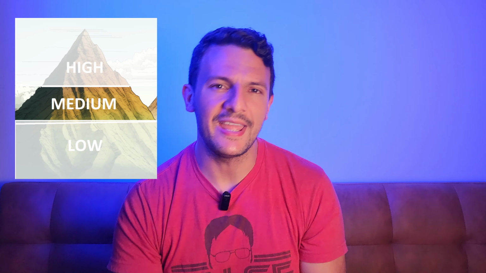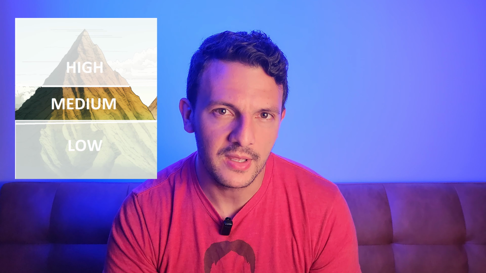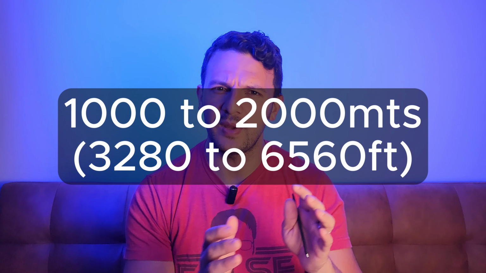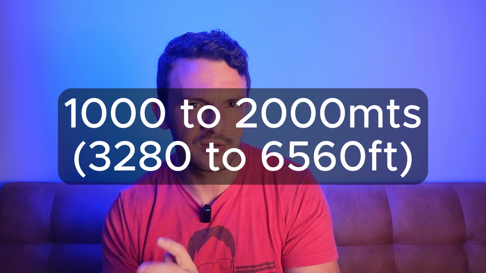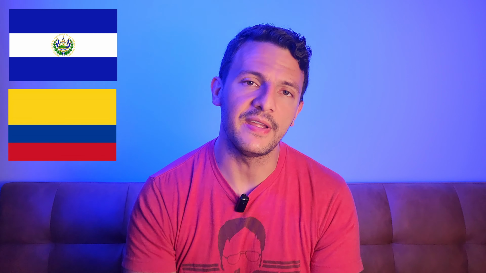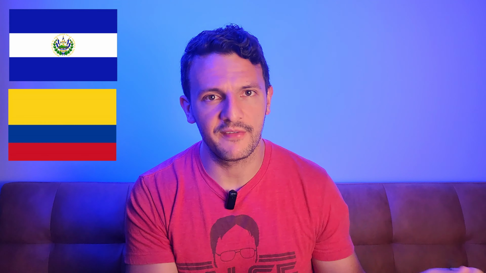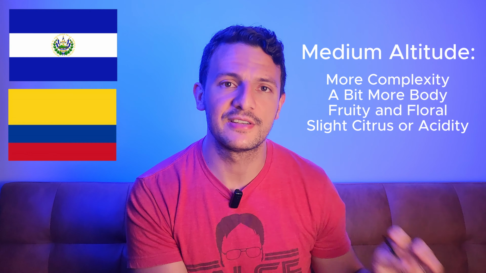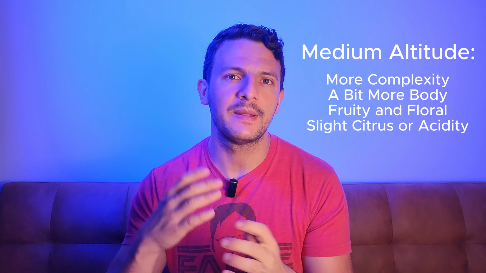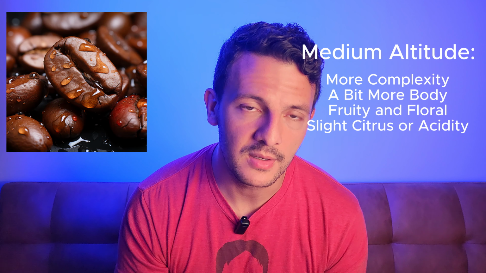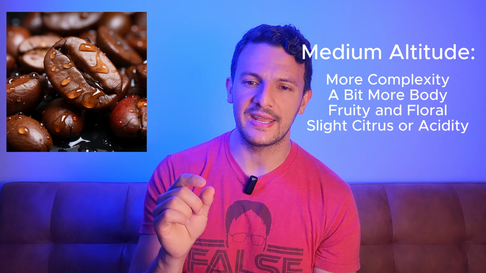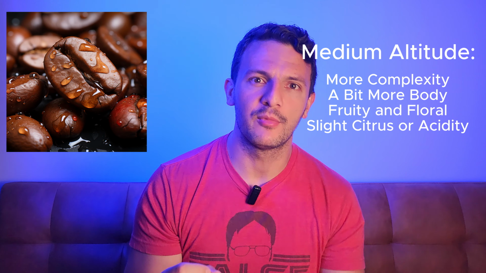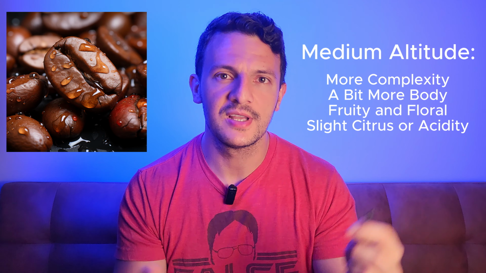If we go to a medium altitude coffee, that is something between 1,000 meters to around 2,000 meters. You can think of countries such as El Salvador or more famously Colombian coffee. Now, this is where when compared to Brazilian coffee or when compared to a lower altitude coffee, you start adding a little bit more complexity into the bean. You start getting a little bit more acidity, a little bit more floral notes or fruity notes into that coffee bean.